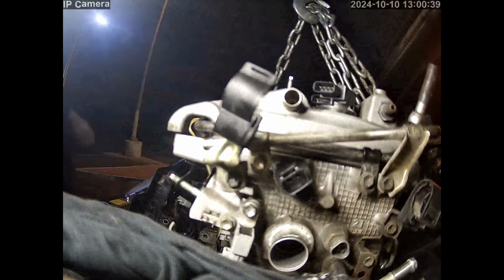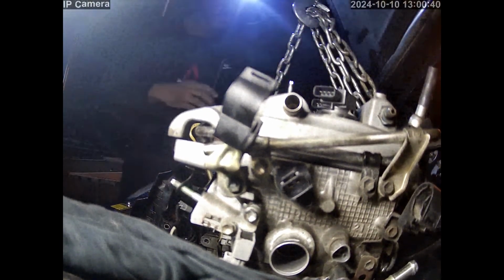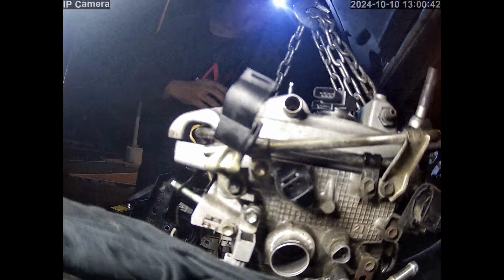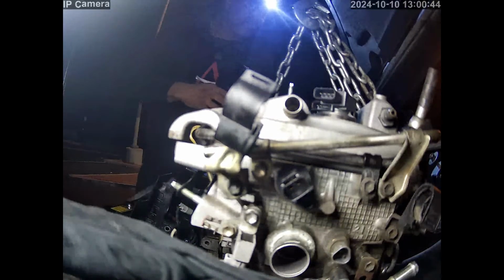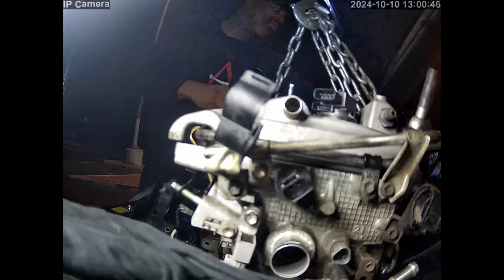Where's my camera at? So here's camera 2, I think. I'm just gonna set you up over here like that. And then the other camera, I'll set you up like that.